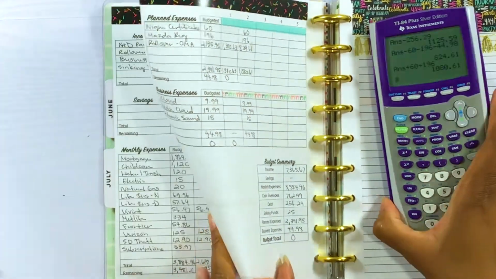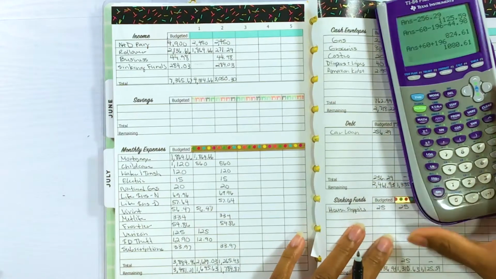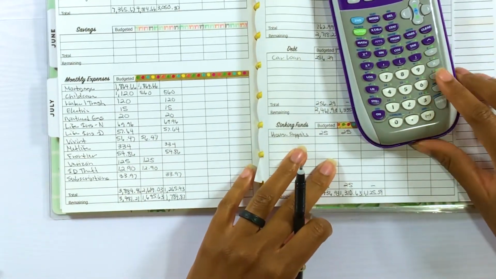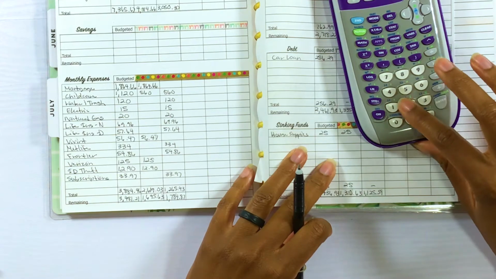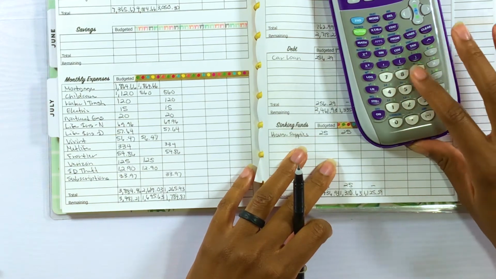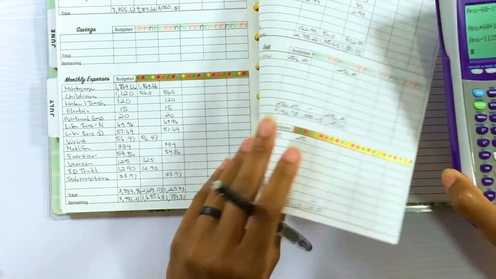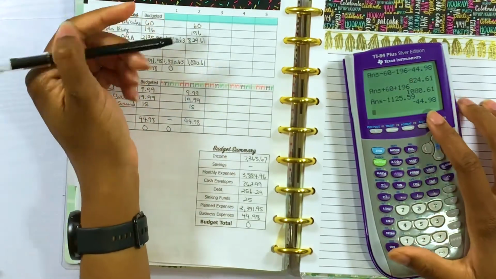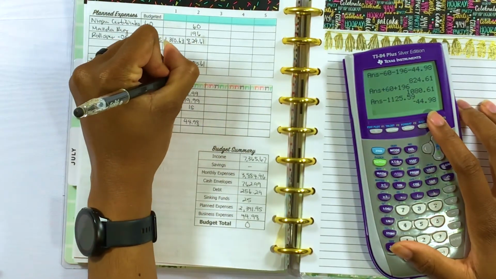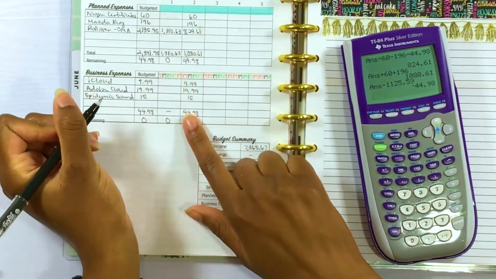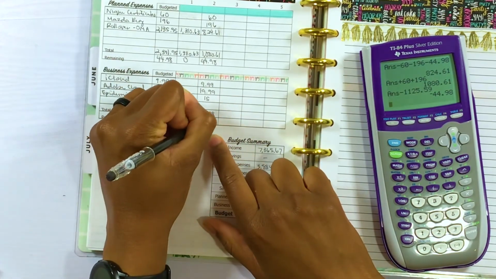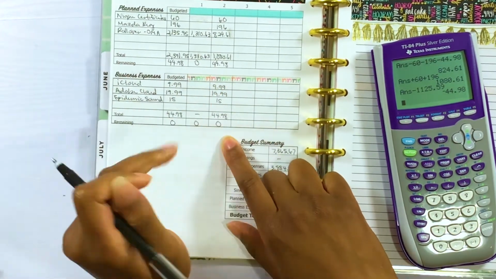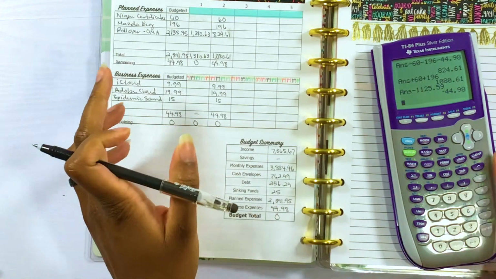So we subtract that from the remaining of 1125.59, and we have 44.98 remaining. Okay, and that's all we need for the business expenses to reach 0. So paycheck 1 and paycheck 2 is now done.